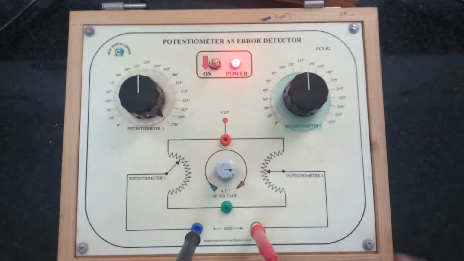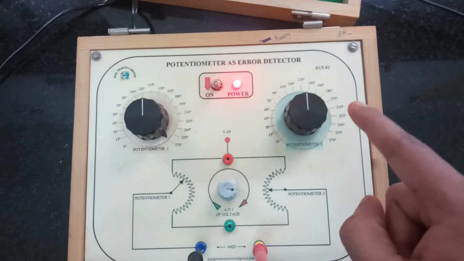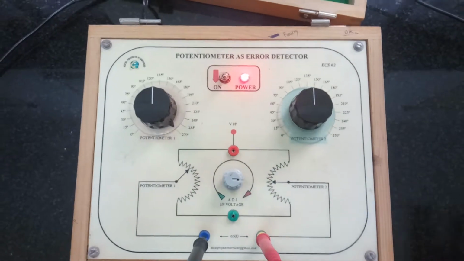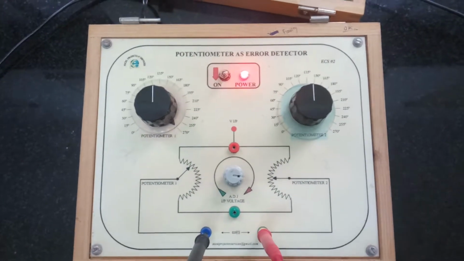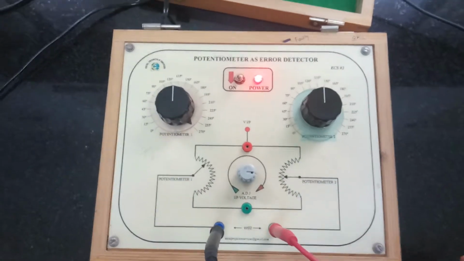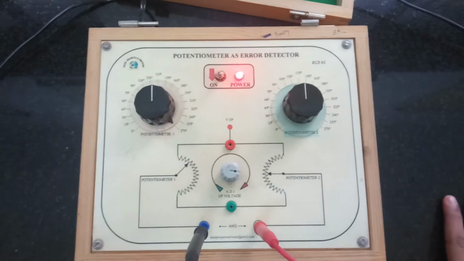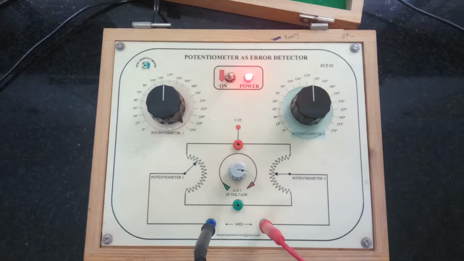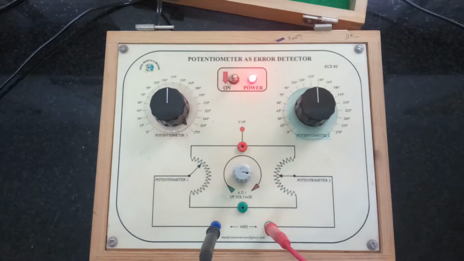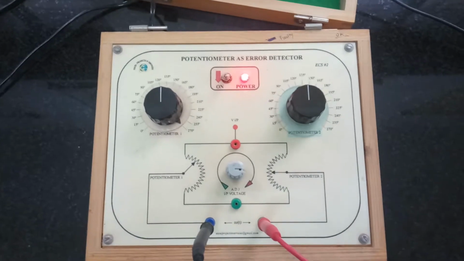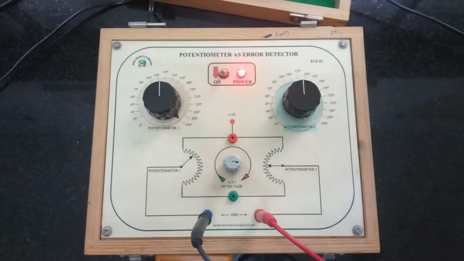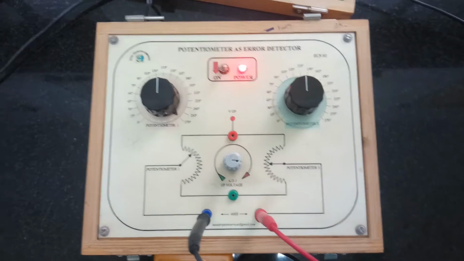As you can see here, we have this knob 1 and this is knob 2. These two knobs will rotate. When they rotate, they will have some angular displacement. Whatever output I get will be directly proportional to the difference between their angles. Now you will be asking me, why does this happen?